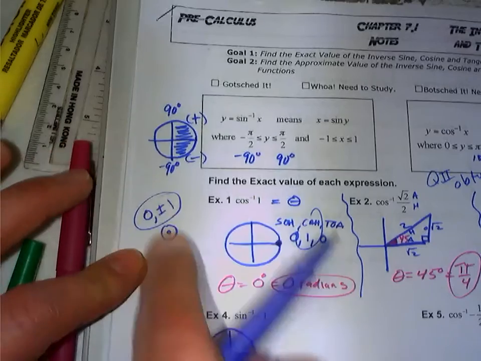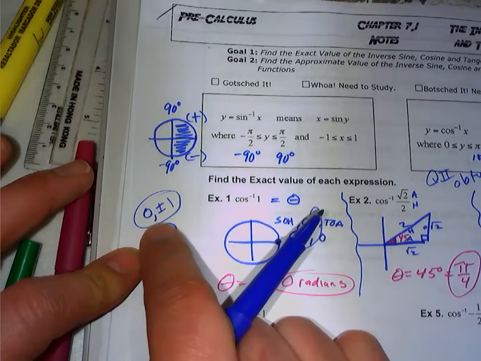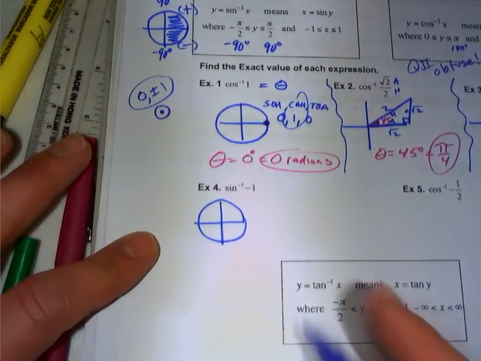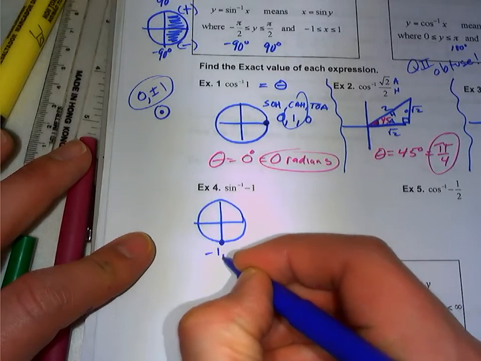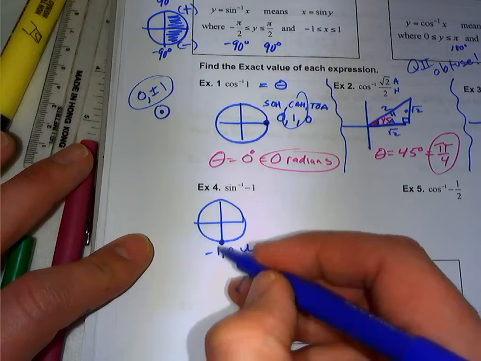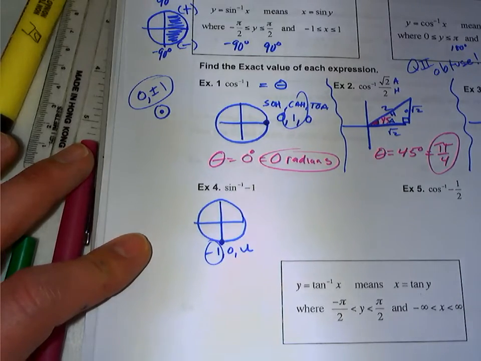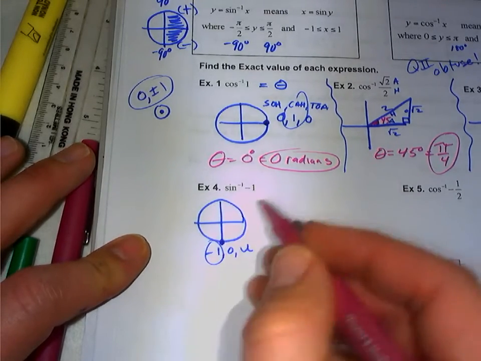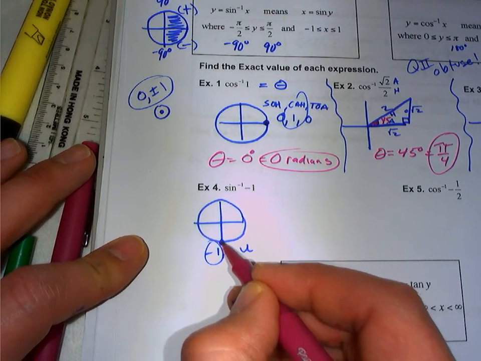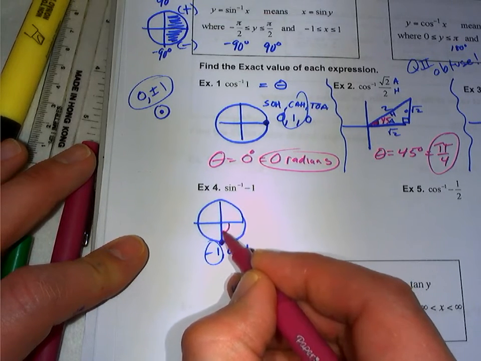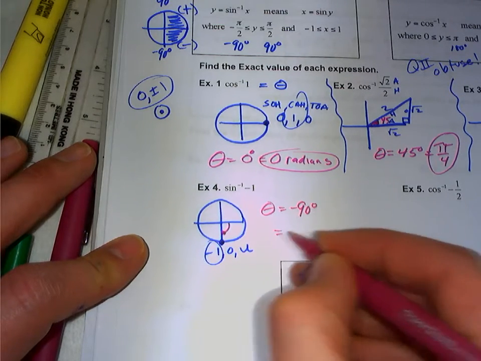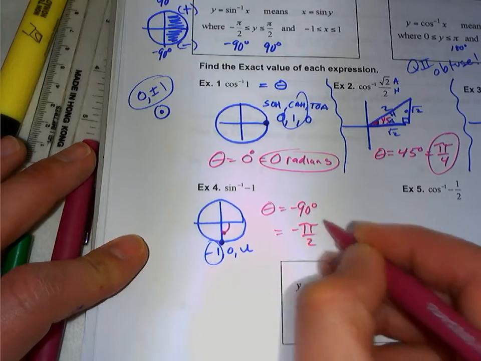So a reminder, if you see 0 plus or minus 1 for inverse sine, inverse cosine, think circle. So again, down here, negative IOU is what we call it. Sine, cosine, tangent, we're looking right there. Now, yes, that is 270 if we're going this way, but inverse sine works in these two quadrants, right? So what is this guy going down? Yeah, that's negative 90 degrees, which is negative pi over 2.